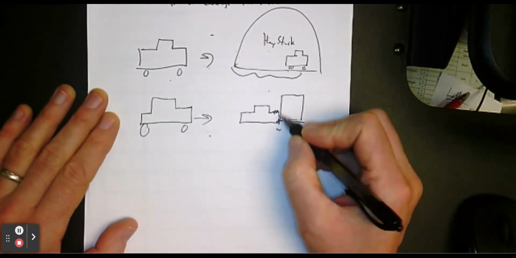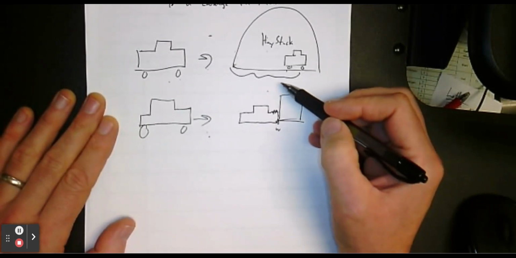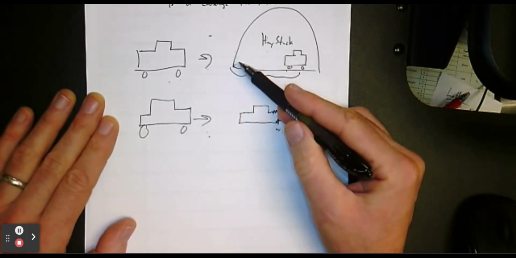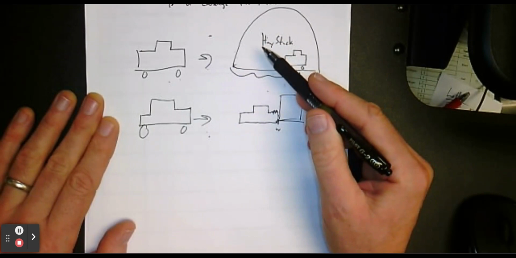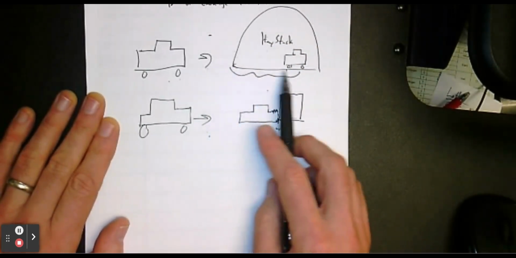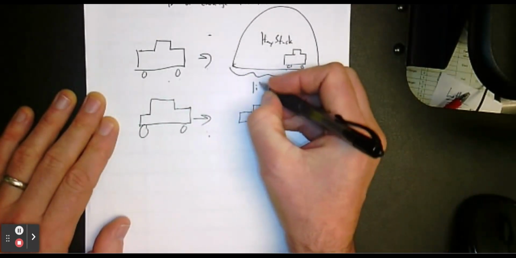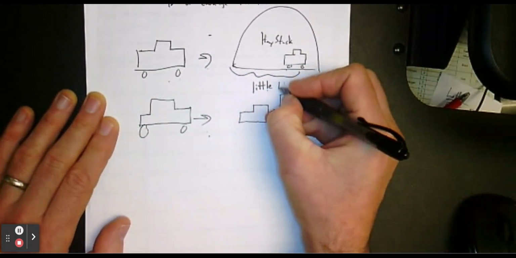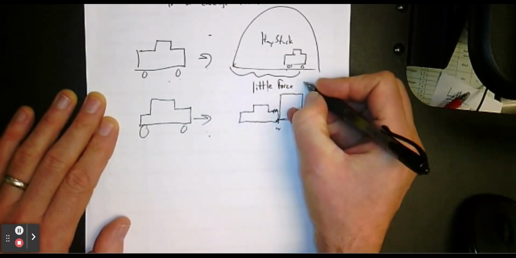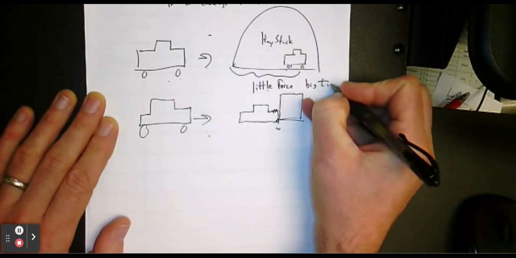All right, so this is showing you what impulse is. Impulse is a quantity of change in momentum, and it depends upon two variables. In the haystack, it takes a lot of time and it's a small force: little force, big time.